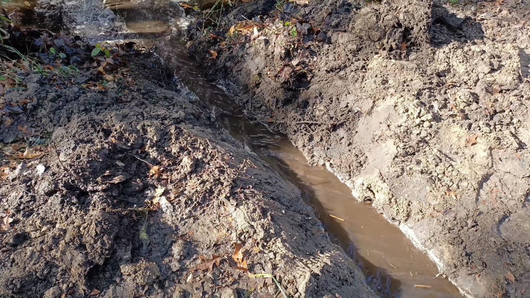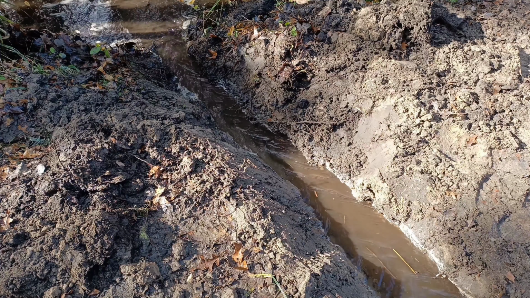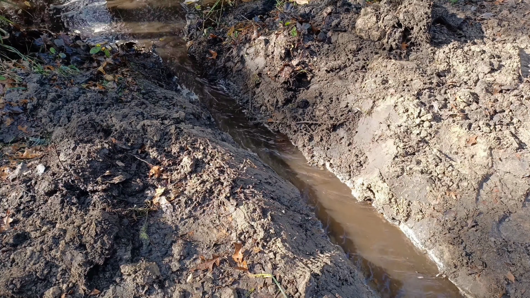There. I'll let that drain like that for a little bit, and then I'll put the new pipes in. That'll help equalize the pond before this big rain.